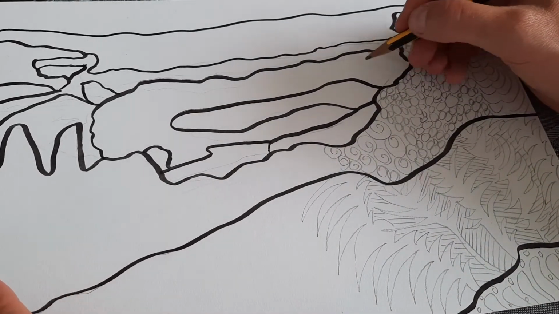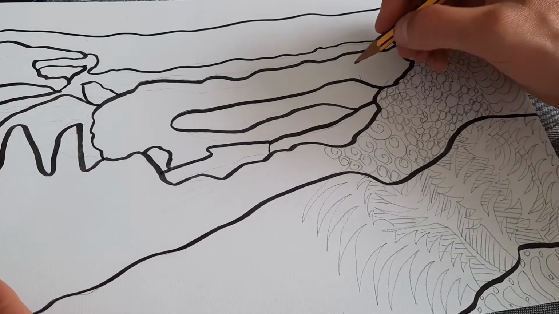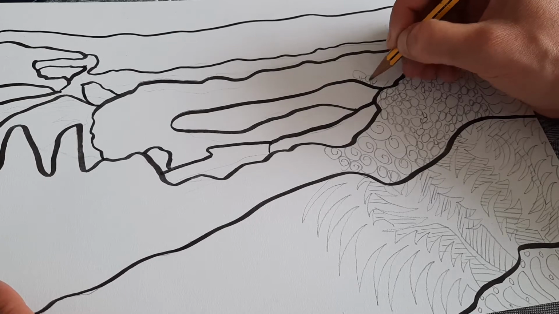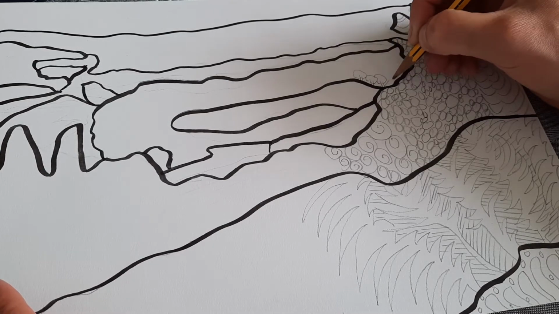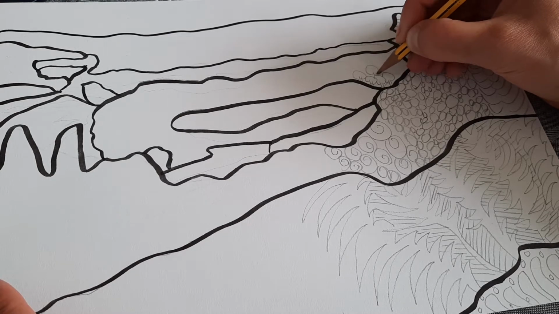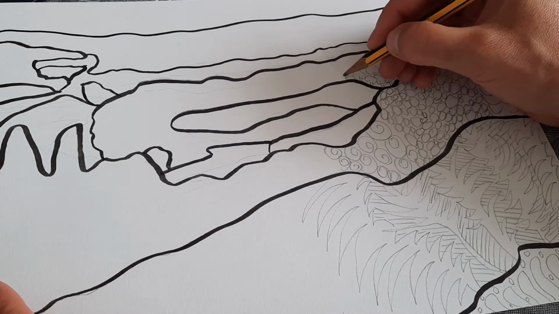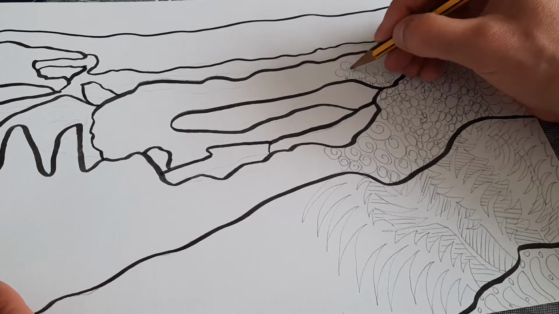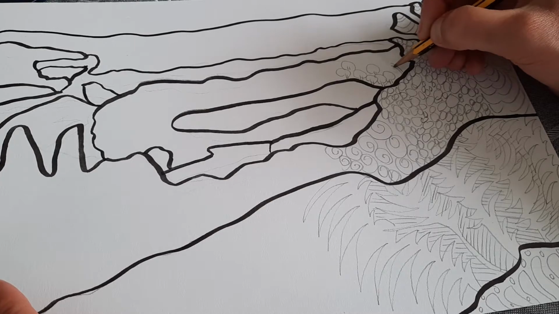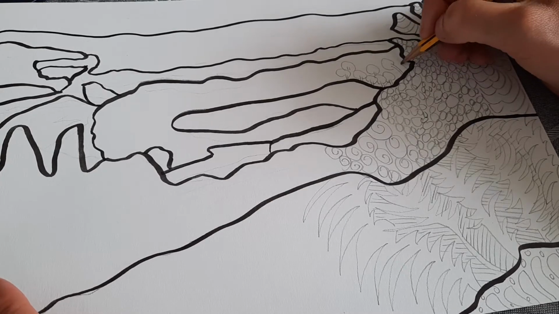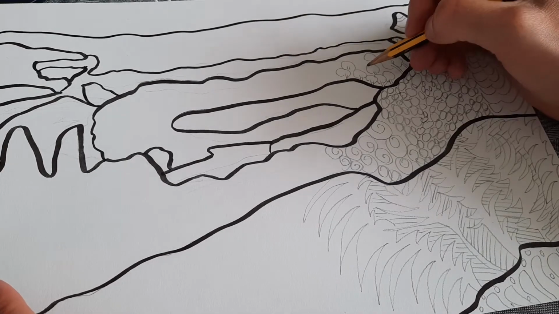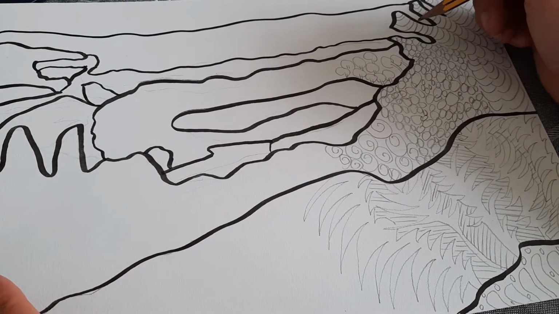All right, so here around the lake we've got little trees. So I'm just going to draw them in as little spirals, little lollipops, and if they overlap, they overlap. But I'm not going to worry about covering all of the background because I think I'm going to shade that or almost cross hatch that in. Again, just be free.